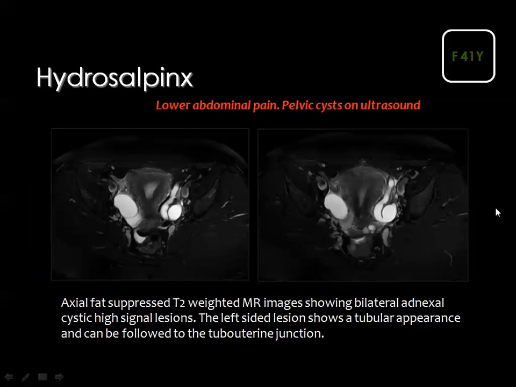Hydrosalpinx can be diagnosed by MRI, and this is an axial T2 fat sat. You see the fallopian tube, which is dilated along its whole course, and this is another one on the right side containing fluid, which is of bright signal on the T2 weighted images. Of course, you need some other sections to be sure that this belongs to the fallopian tube, not to the ovary. And if you see this tubular-like structure, you know that you are dealing with the fallopian tube, not the ovary.